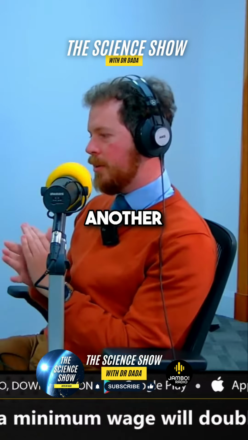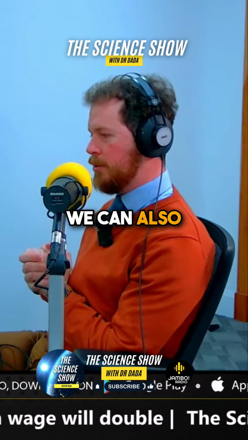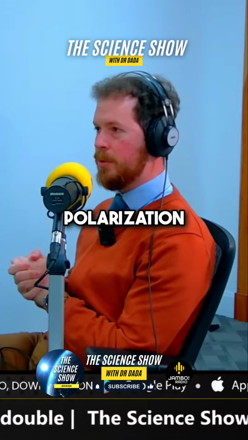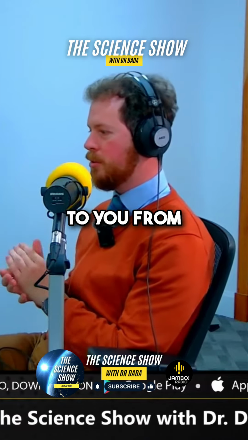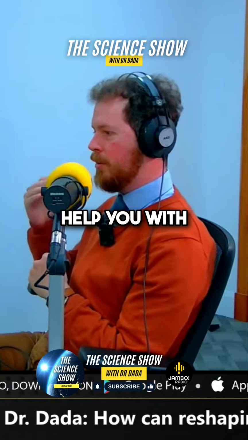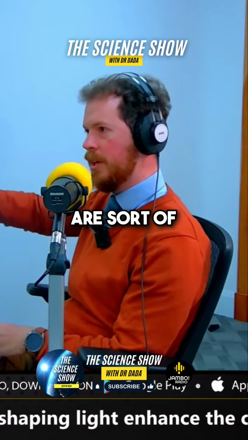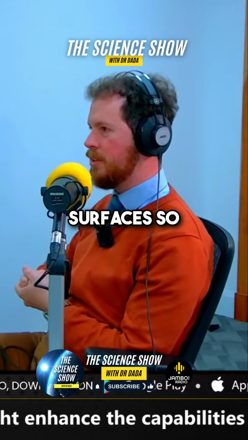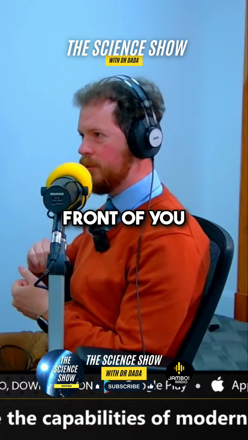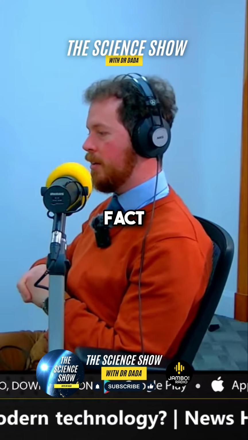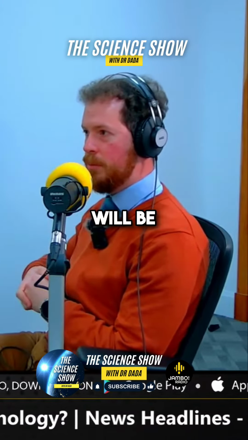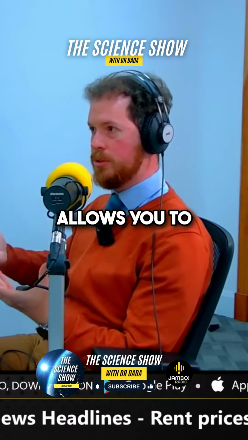And there's another parameter of light that we can also play with. And that is polarization, which might be familiar to you from polarized sunglasses, for example, that help you with reducing glare from certain kinds of surfaces that are sort of grazing incidence surfaces. So, for example, car windshields in front of you, that would be one application. Or also, in fact, in most modern LCD screens, there will be a polarizing element that actually allows you to get the images of your screen.